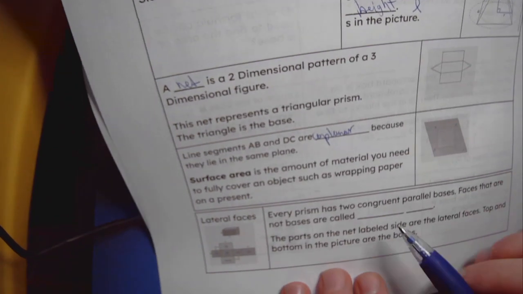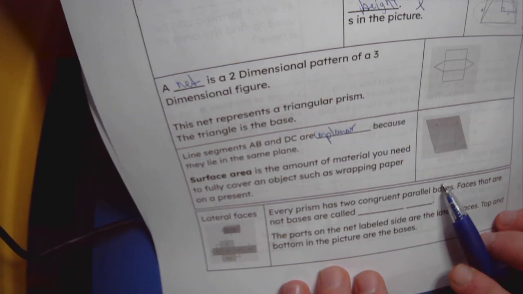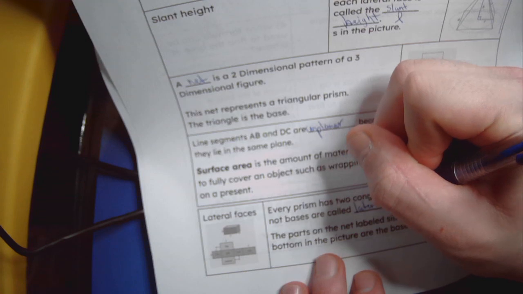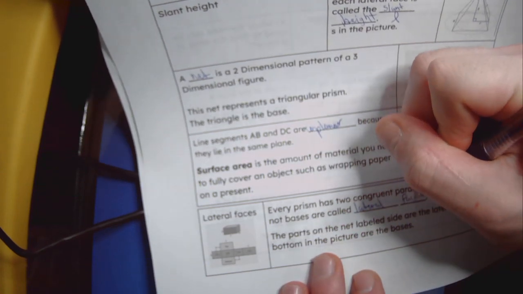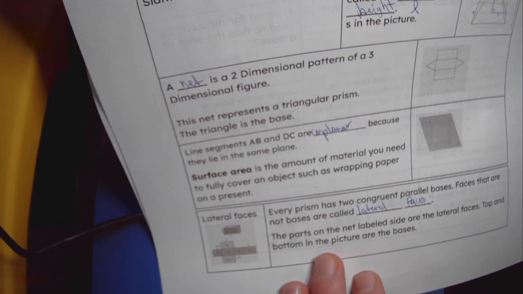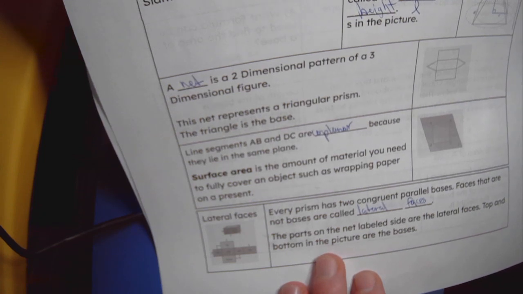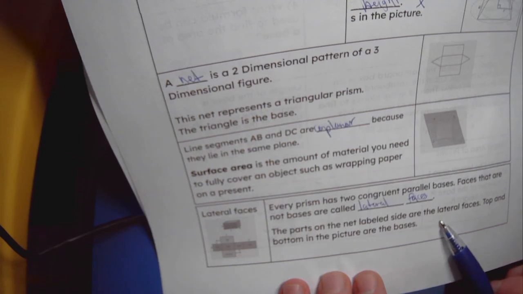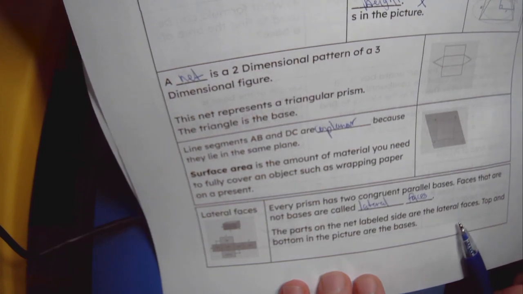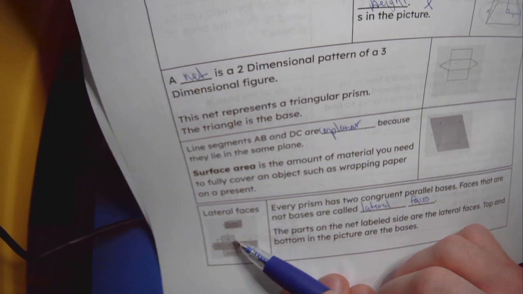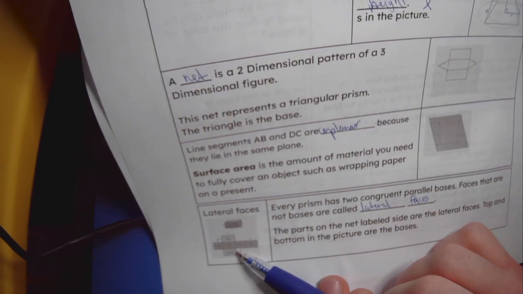Every prism has two congruent parallel bases. Faces that are not bases are called lateral faces. Lateral is a fancy way of saying on the side. You might have heard in football them doing a lateral play. The parts of the net labeled sides are the lateral faces. Top and bottom in the picture are the bases. So these two in the rectangular prism are bases, the rest are lateral faces.